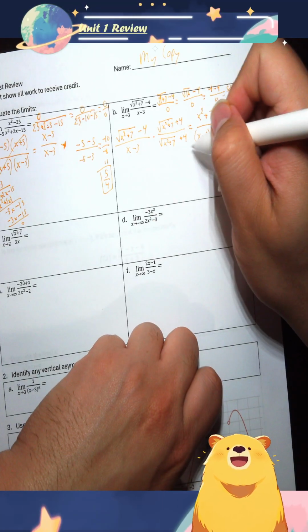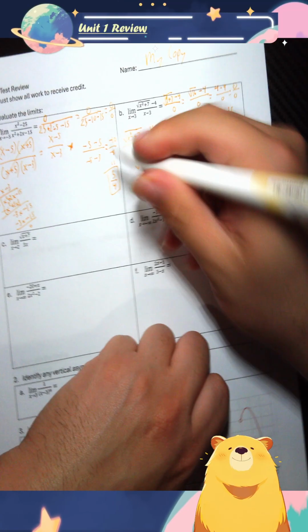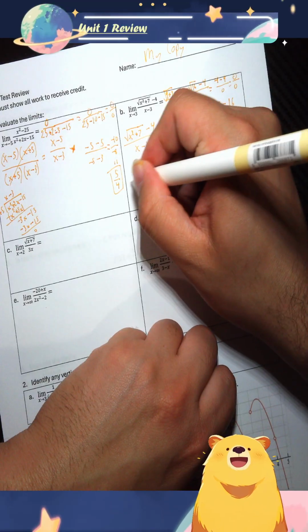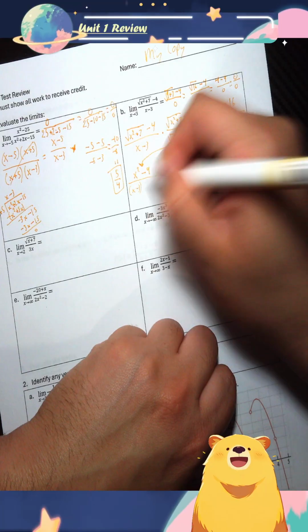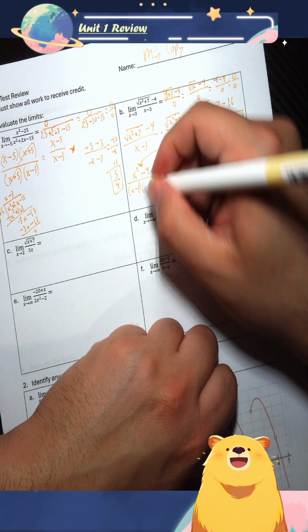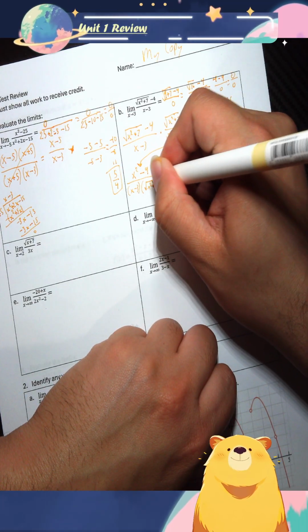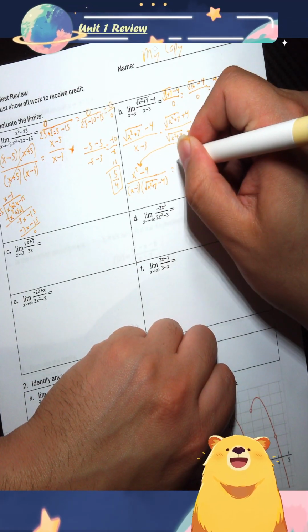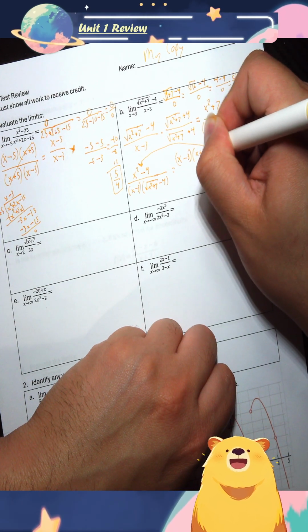And then from here, we'll simplify that to get x squared minus 9 over x minus 3. That's going to be a difference of squares, by the way. Let me finish rewriting this. So that's going to basically be x minus 3 times x plus 3.